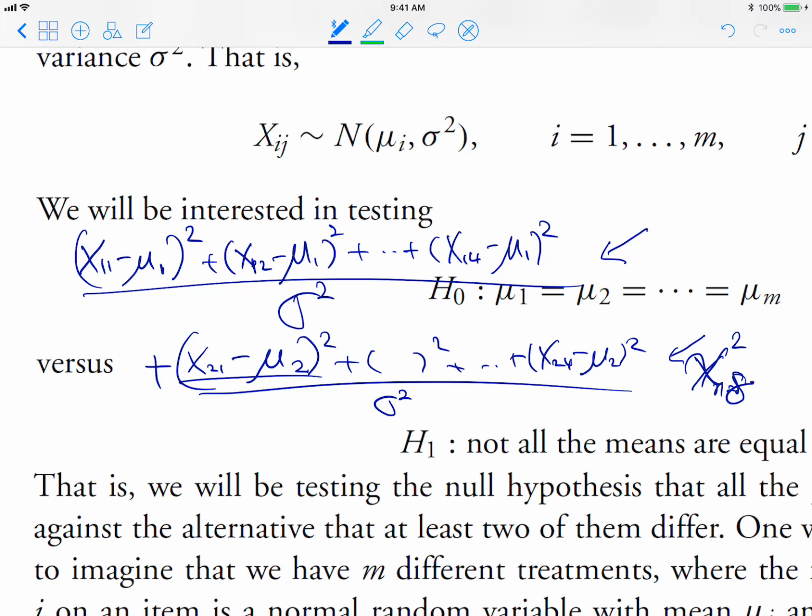Because x11 followed the normal distribution with the mean of mu1, the first group's mean. We subtracted the corresponding mean value from each group, took the square of it, and divided by the common sigma value, because we assume that they all have a common variance value.